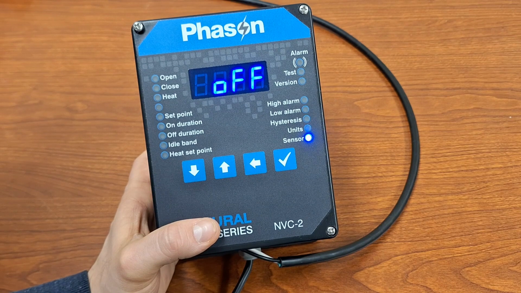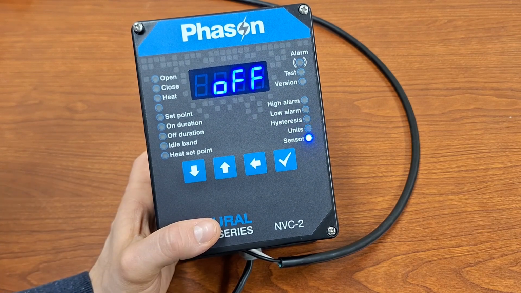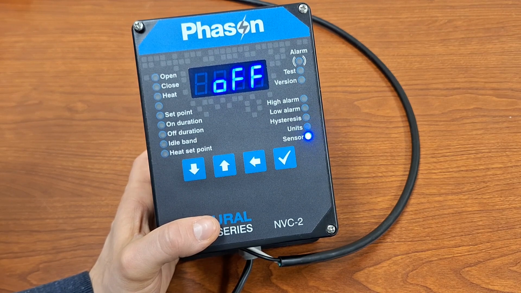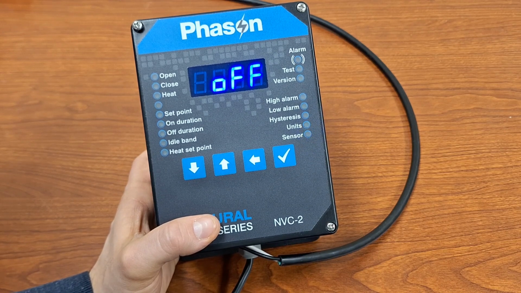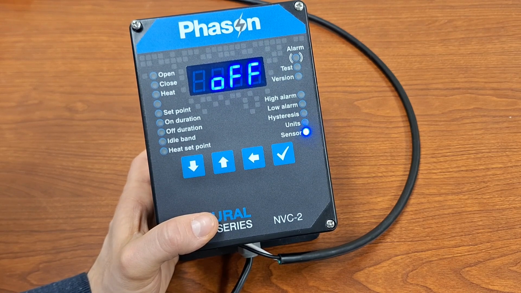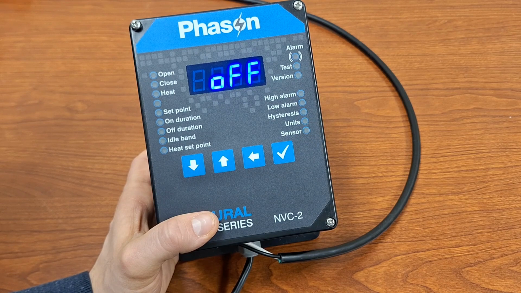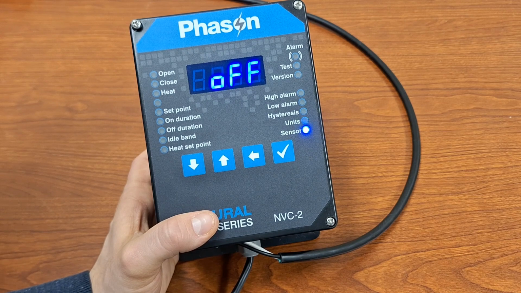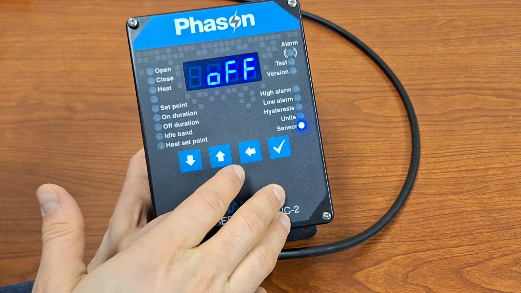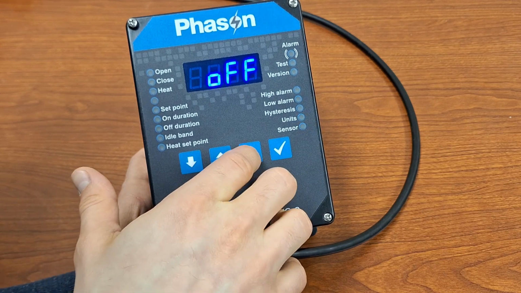attached. If you have the rain sensor attached, how that works is that it's going to detect rainfall. And if it does, then it is going to close your curtains all the way. It's going to bypass your on duration or your off duration. It's just going to close your curtains all the way. And then it will need 15 minutes of detecting no rain for it to return back to normal operation. So that's how that rain sensor works, and that option is there if you want to use it.